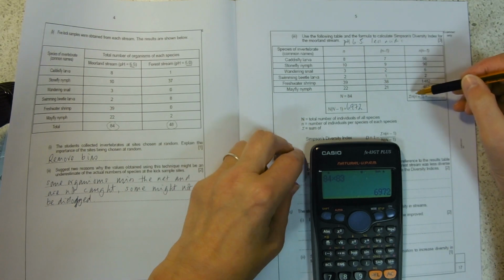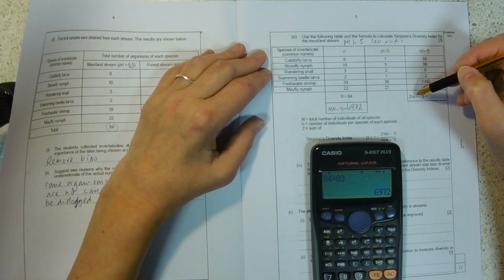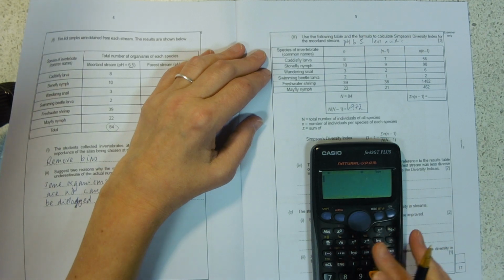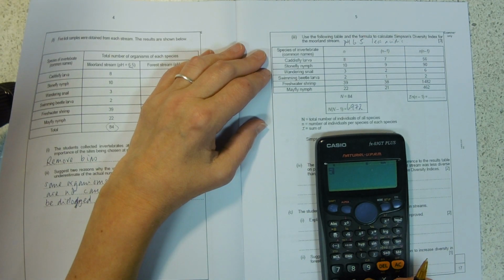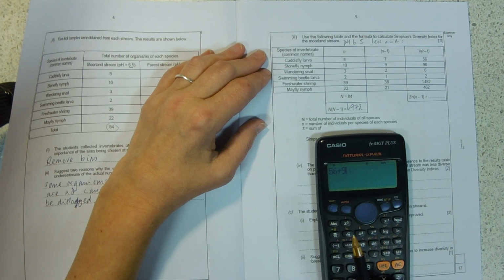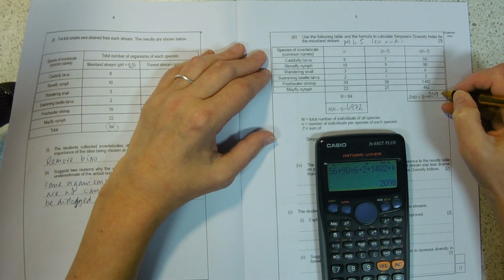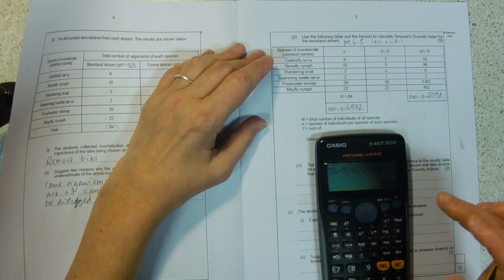And then we need to add up, so sigma means add up. This calculation, the n minus 1's already been done for you, so this is a straightforward adding exercise. And the reason I quite like these is you can't really miss a number out, you can always check before you hit answer that you've actually added up the right number of numbers. You haven't made a mistake. Plus 462 equals 2098.